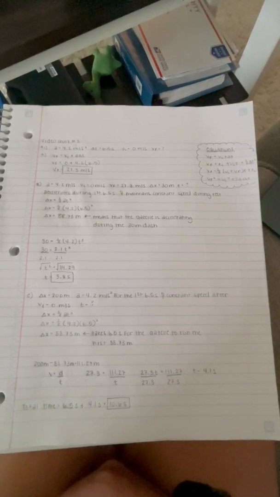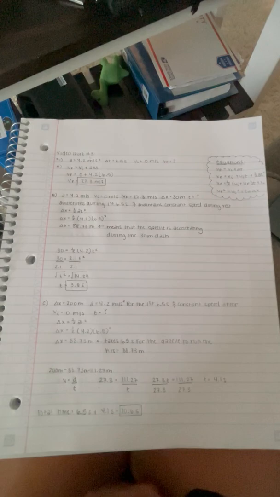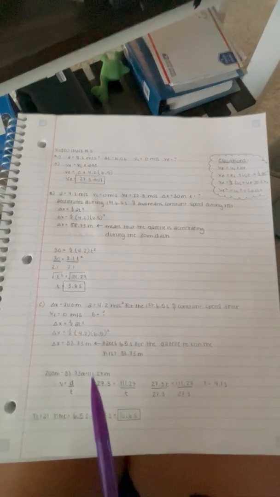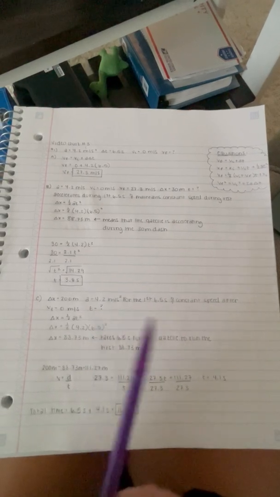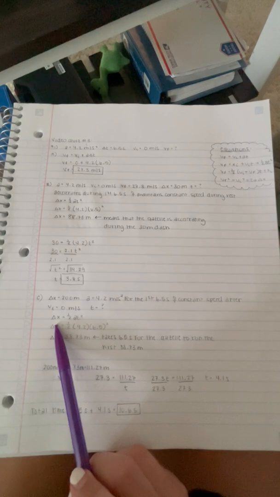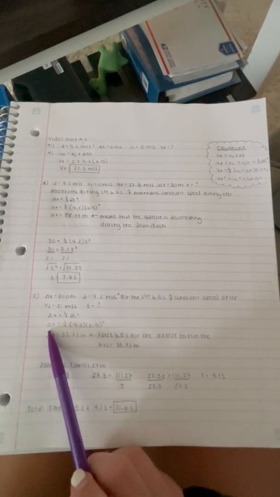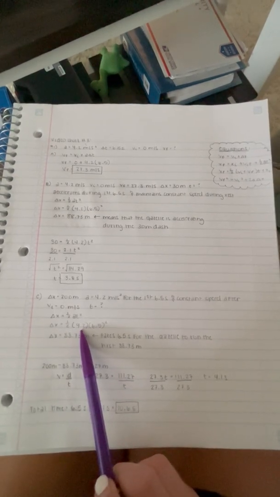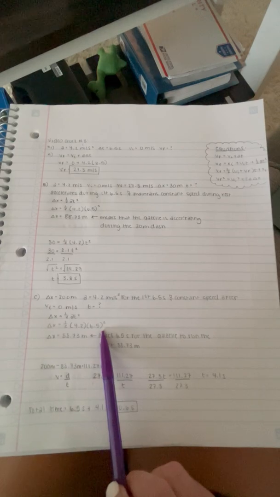The final question, a gazelle would win a longer race. The best time for a 200-meter sprint for a human runner is 19.3 seconds. How much time would the gazelle take to run a 200-meter race? Much like previous questions, we're going to lay out what we're given and what we're looking for. Based on that, I'm going to use the delta x equals 1/2 acceleration times time squared equation. Again, put 4.2 in for the acceleration, 6.5 seconds for the time.